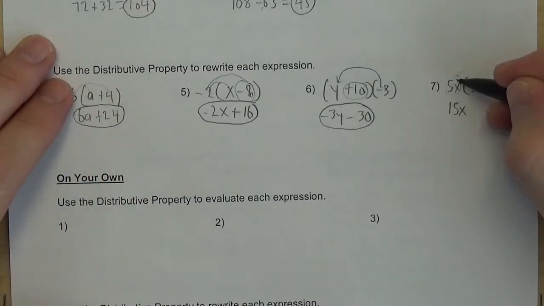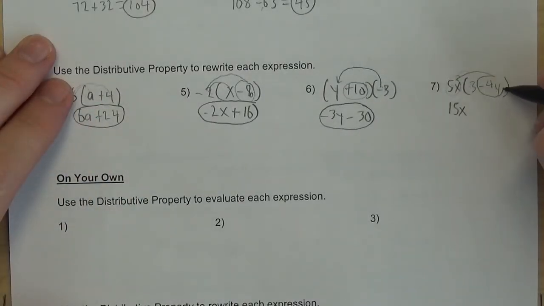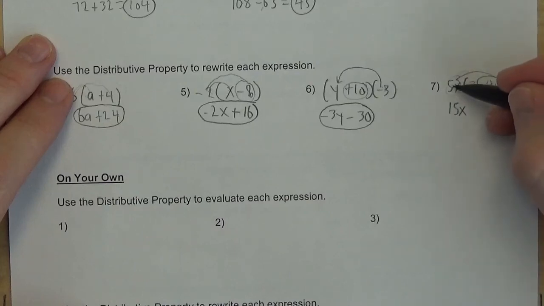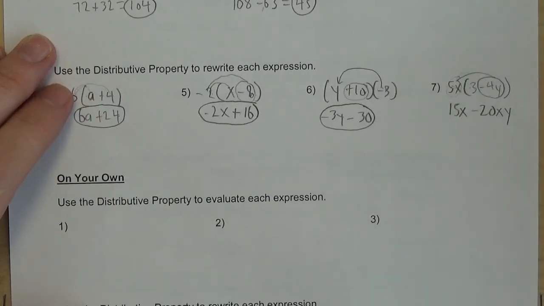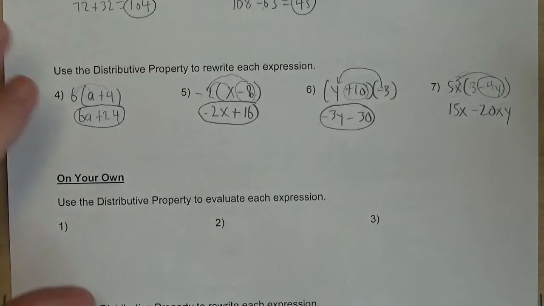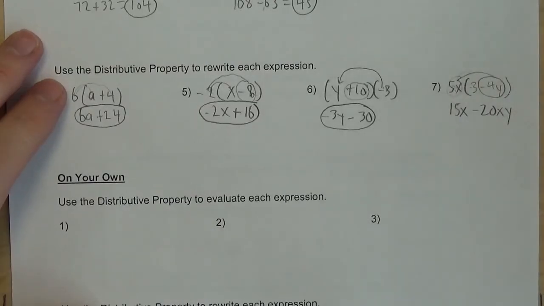Then you're going to take the 5x times the negative 4y. Again, focus on the regular numbers first. 5 times negative 4 is negative 20. And then we have more than one letter, and they're all being multiplied here, so we have to include both of them. So we want to put them in alphabetical order. X comes before y, so it's between x and y. So any letters that are included in the multiplication in either this number or that number get included in the answer as well. So 15x minus 20xy.